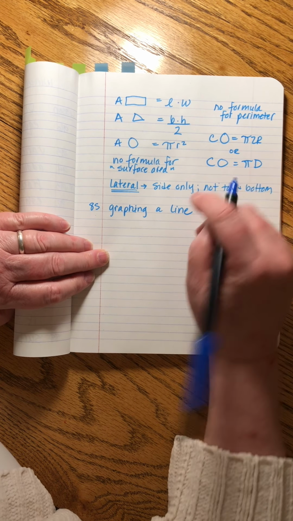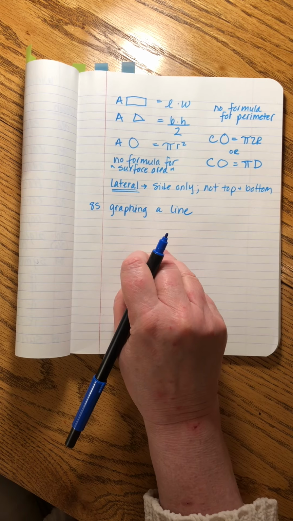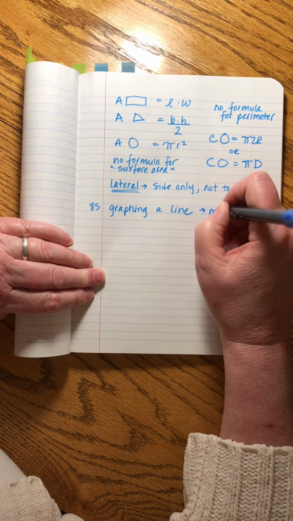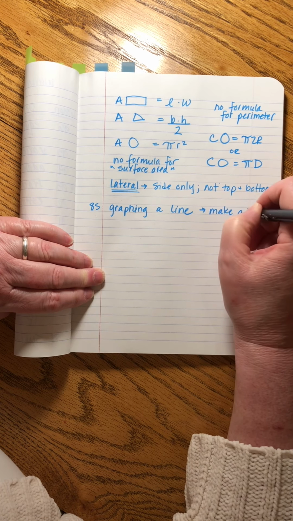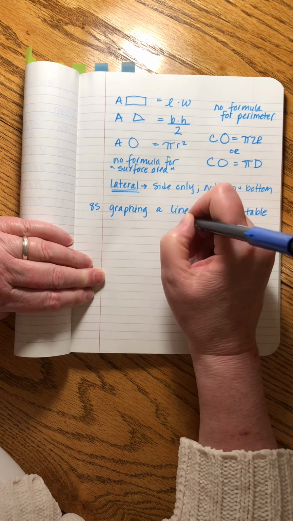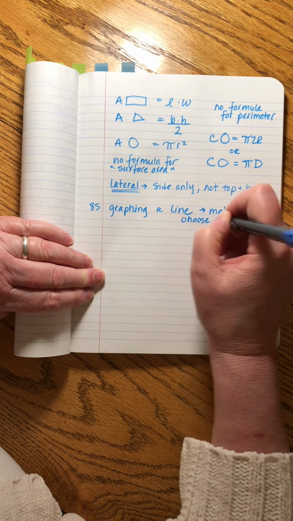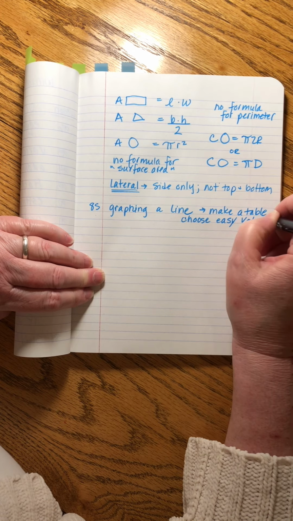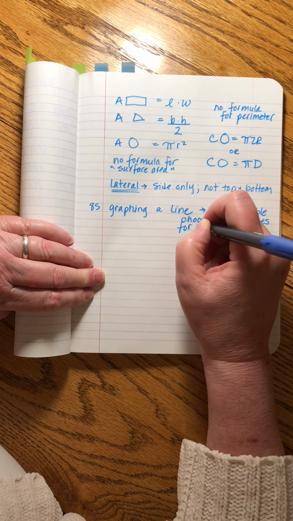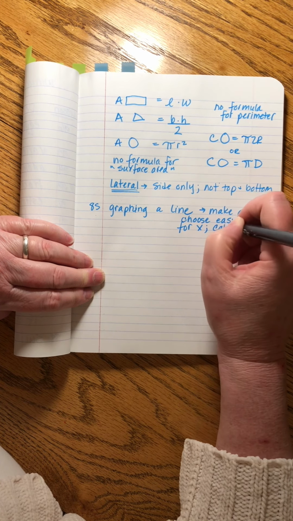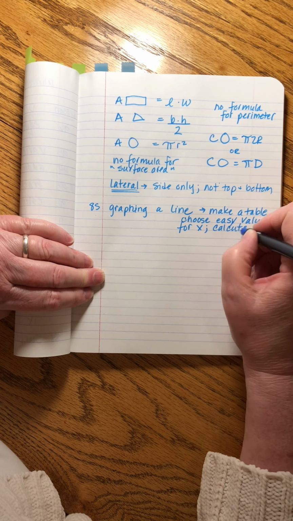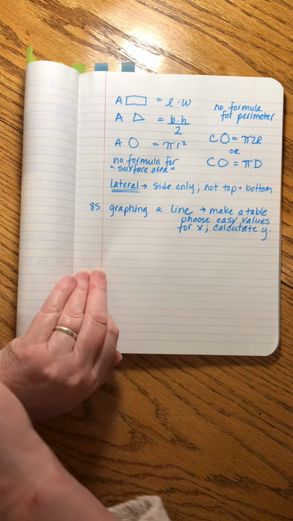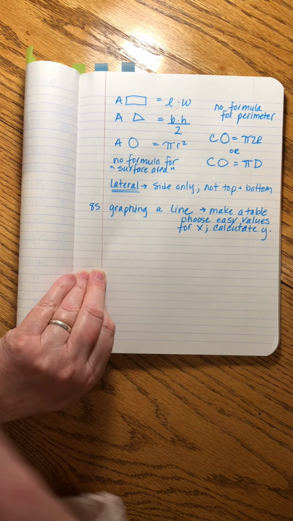And let's see, for this one, you need to know how to make a table and choose easy values for x, and then calculate the y. Remember, you guys have all been doing a really good job on this, but I want to remind you again so you'll keep it straight in your heads.